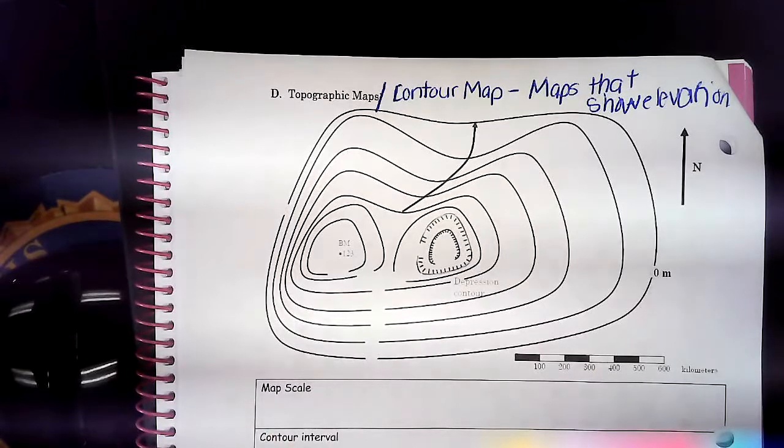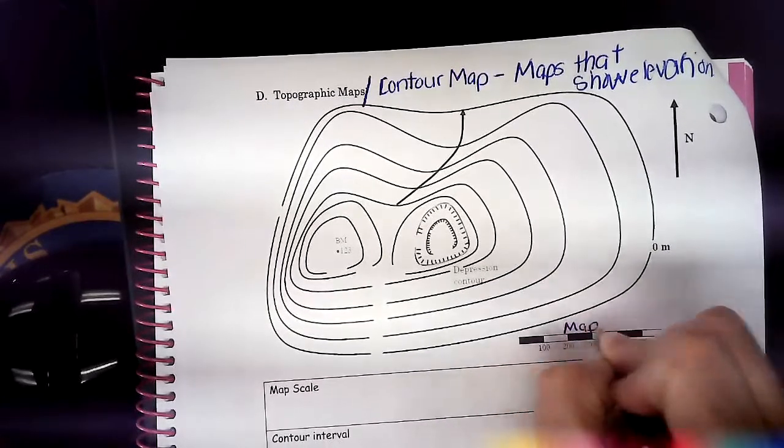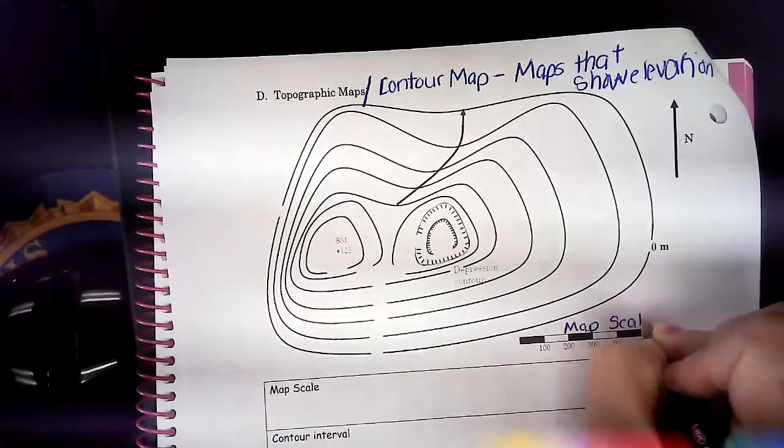The first vocab word is a map scale. That should not be anything new. First of all, what's a map? Where is the map scale? On the bottom, right here. If you did not know that off the top of your head, please label this map scale.